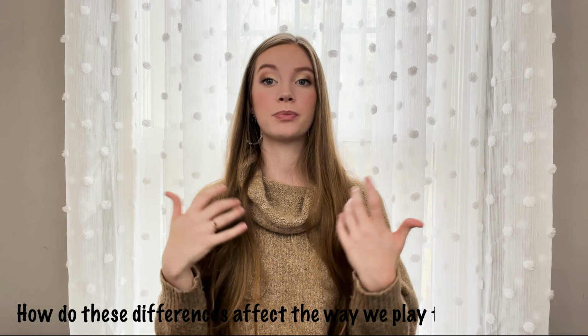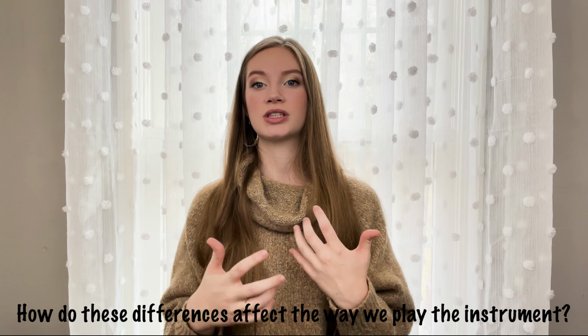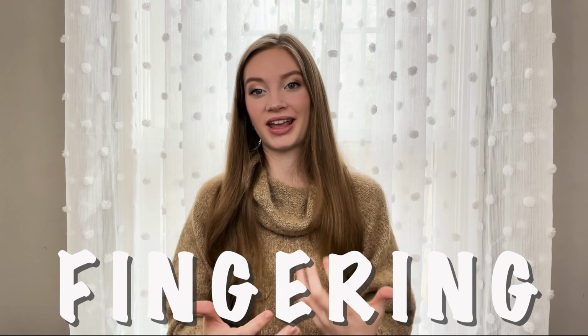So how do these differences affect the way that we play the instrument and the way that we use the instrument? One of the main things that we have to be a little bit more creative with is fingering. Fingering on the octave mandolin is kind of just a free-for-all. You do what works for your hands. You're creative. You figure out what feels comfortable to you. With the standard mandolin, there is a set fingering that most people abide by, but with the octave mandolin, there's not. You just do what works for you.